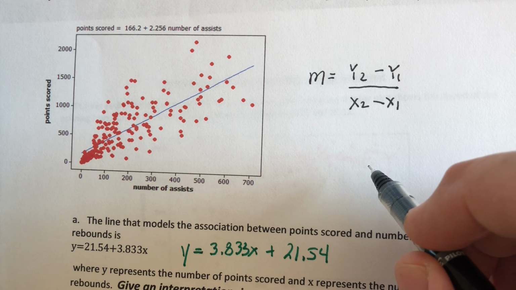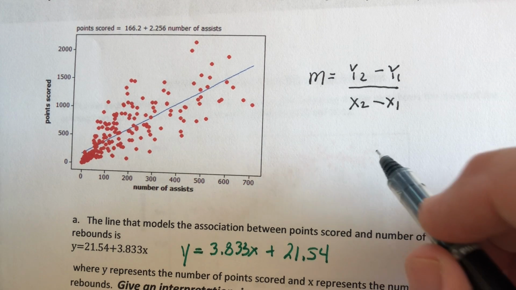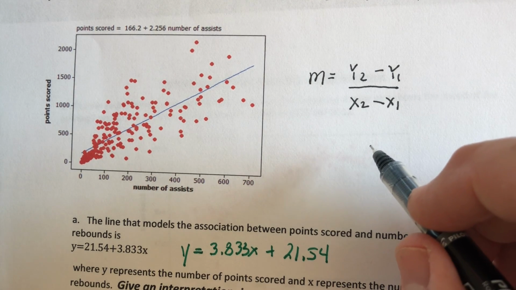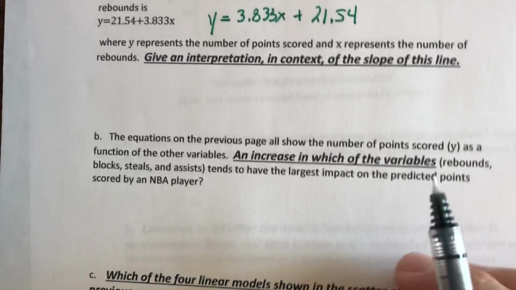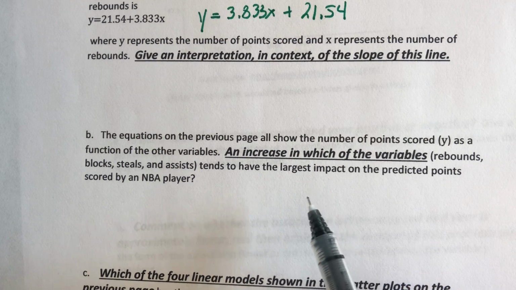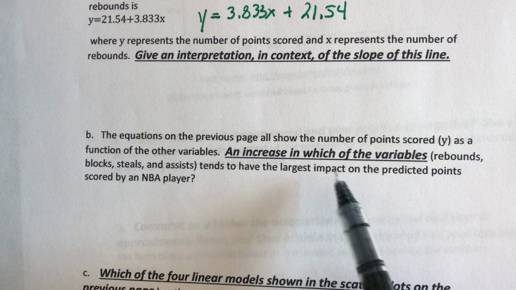And then whichever one you came up with as having the largest number, the largest slope, you could then tell me the number and whether that number was representing rebounds, blocks, steals, or assists, because it says an increase in which, right?